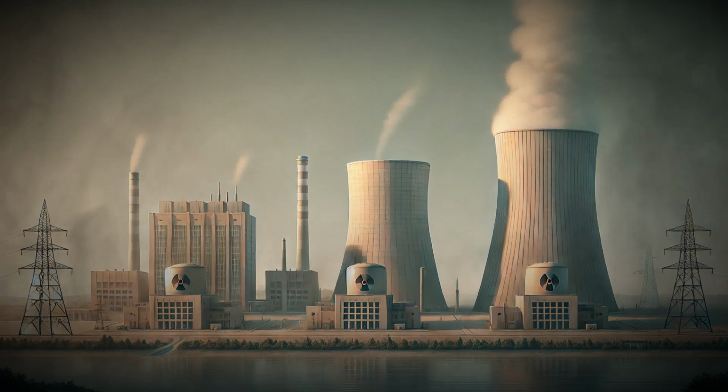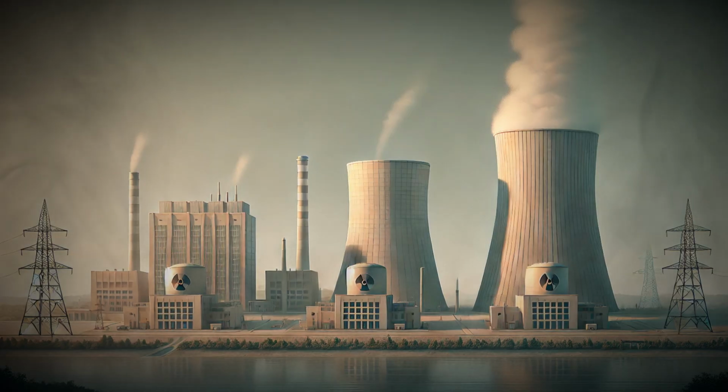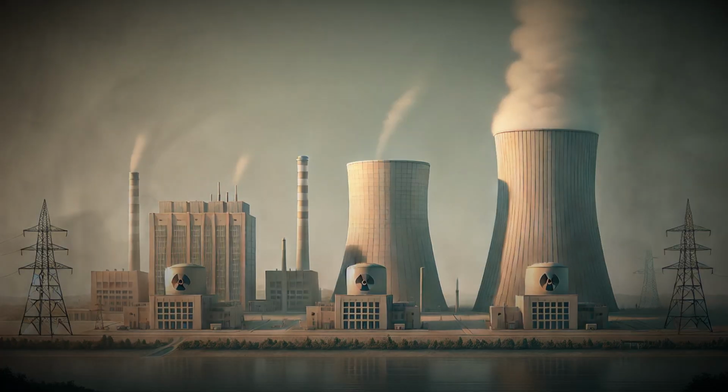In the present day, the history continues to evolve as new designs, such as small modular reactors and advanced fast breeder reactors, are developed, promising greater safety and efficiency while addressing concerns about waste and sustainability. The story of nuclear energy is not only about physics and engineering, but also about politics, economics, and public trust. And it provides the essential background for understanding why nuclear power plants exist, how they were developed, and how they might change in the future.